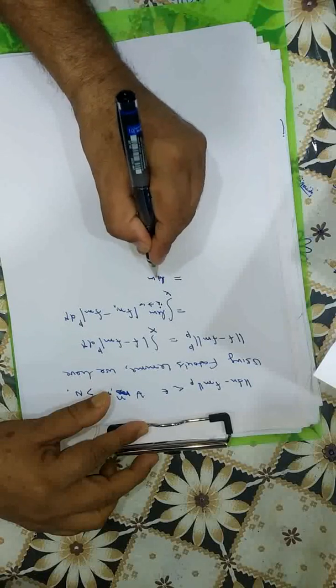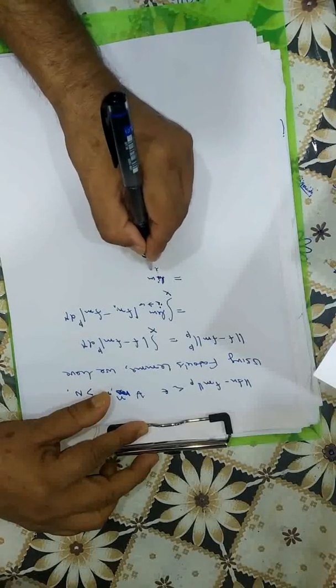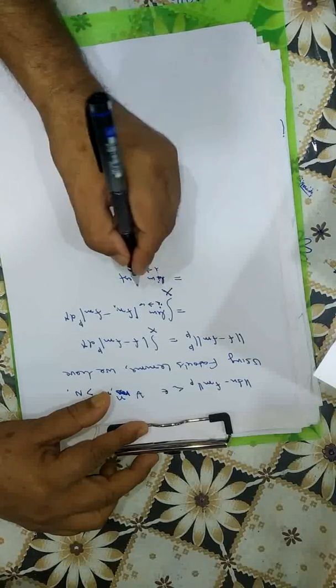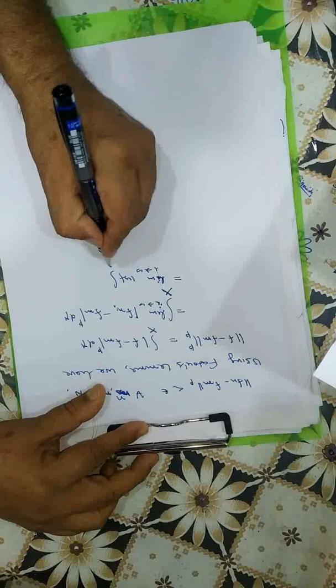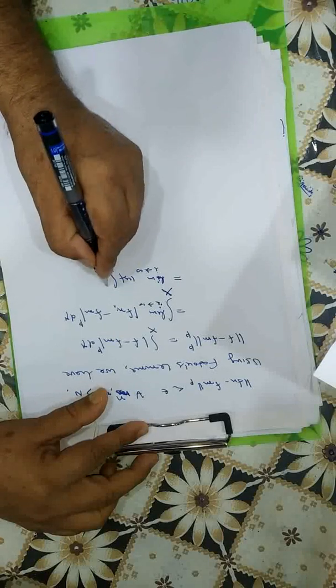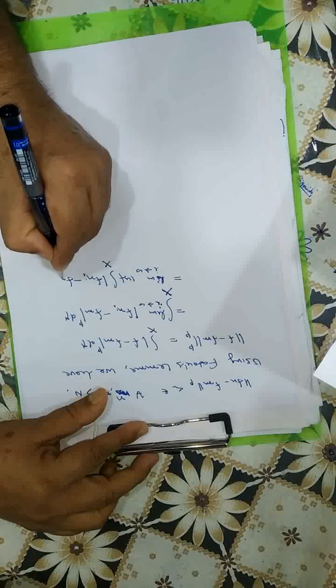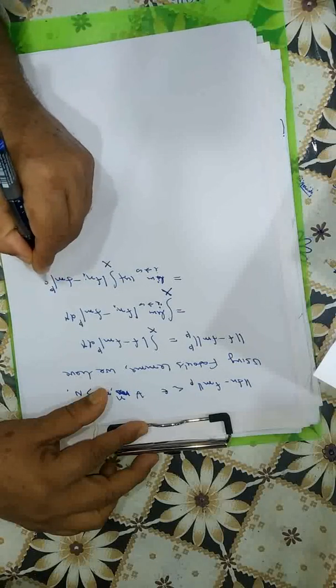Now we will apply Fatou's lemma. This is less than or equal to the limit infimum as i tends to infinity of the integral over X of |f_ni minus f_m|^p d mu.